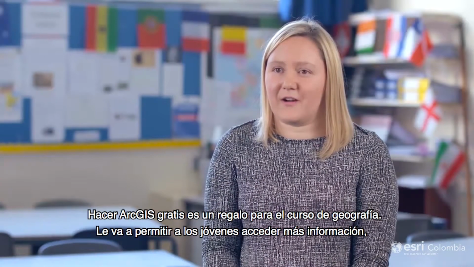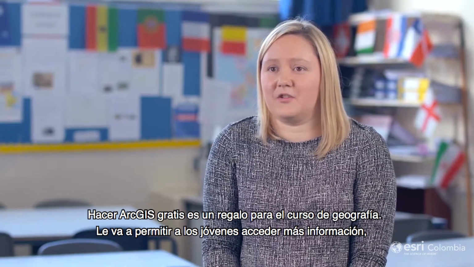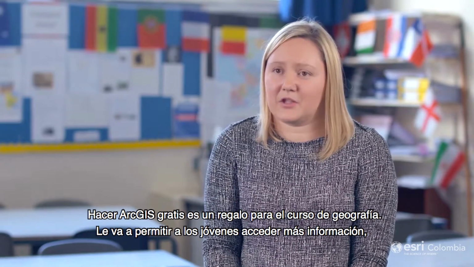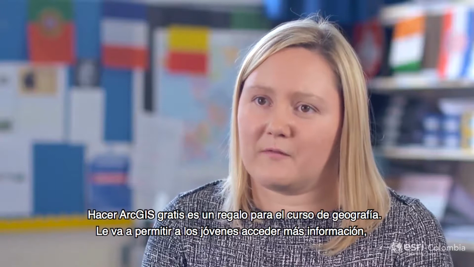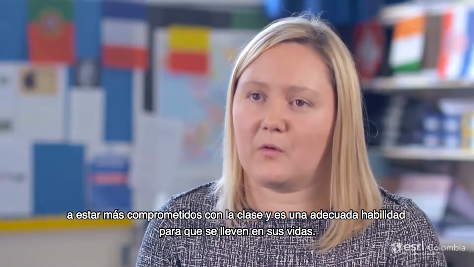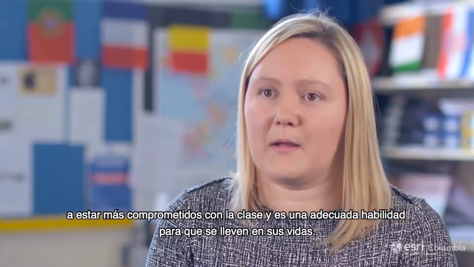Making ArcGIS free, I think, is just actually a gift for Geography GCSE. It's going to allow the children to access more information, to be more engaged with their course, and it's a proper skill to take away with them as well.